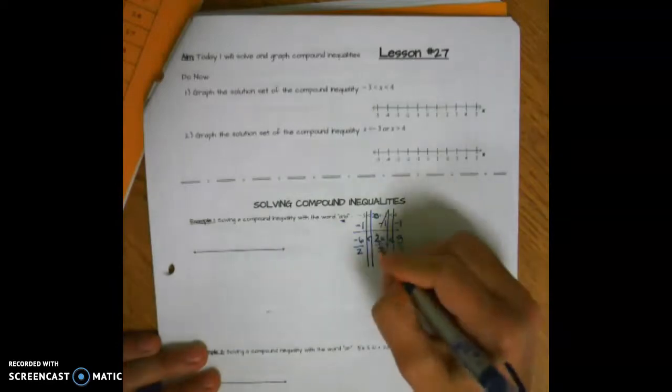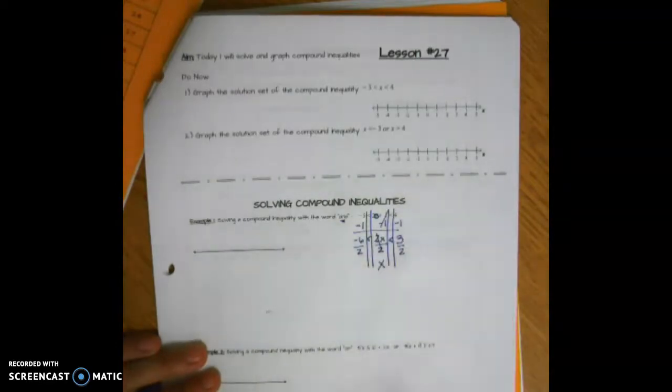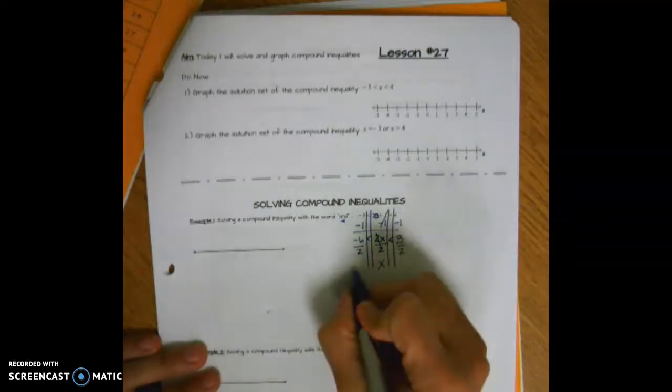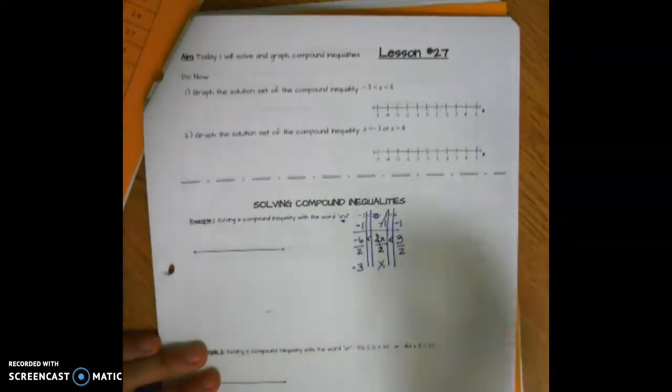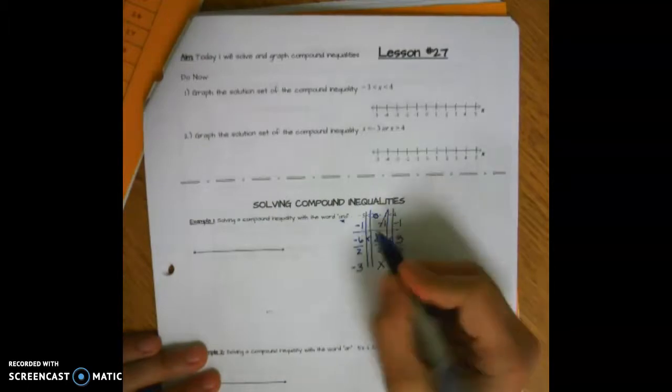Okay, the 2 and the 2 cancel, so I'm left with x in the middle. Negative 6 divided by 2 is negative 3. I didn't divide by a negative, so I can just bring my inequality signs down.